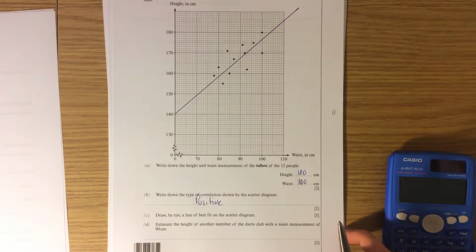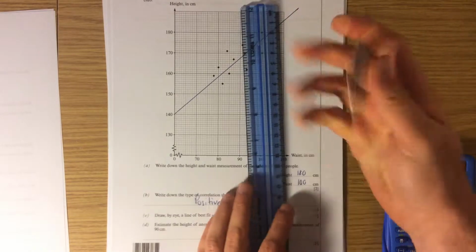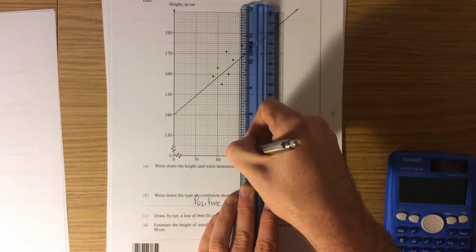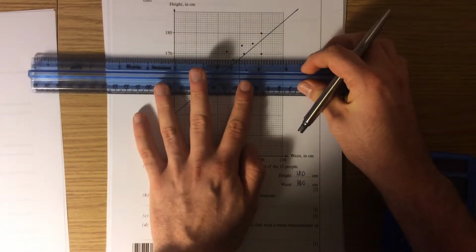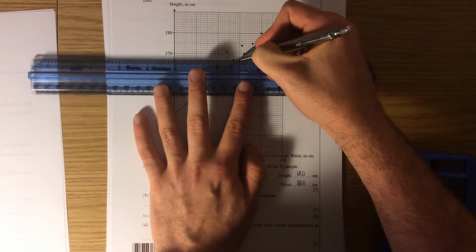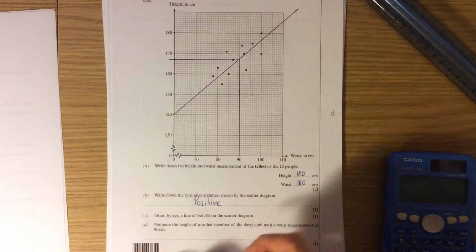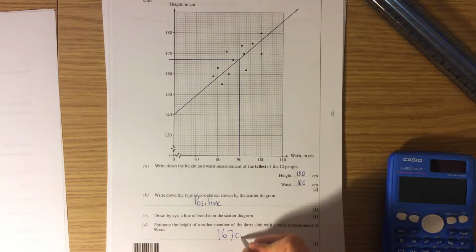Estimate the height of another member of the darts club with a waist measurement of 90 centimetres. So if they have a waist measurement of 90 centimetres, I will use my line of best fit to estimate what height I believe that person would be, and that would be 165, 166, 167 centimetres tall.